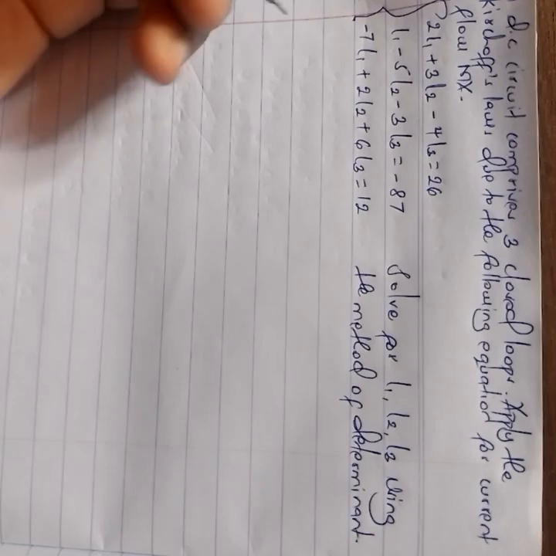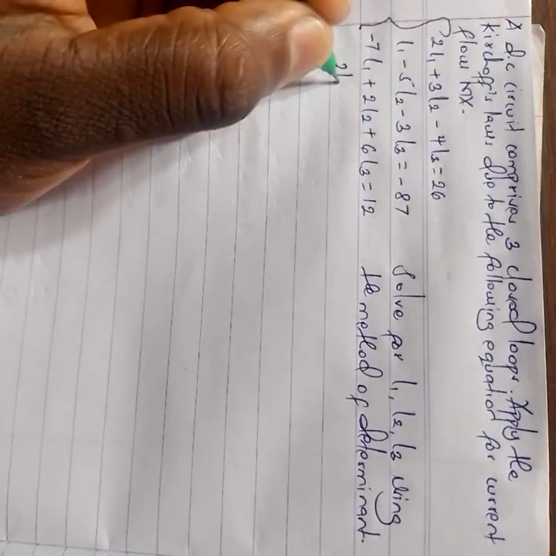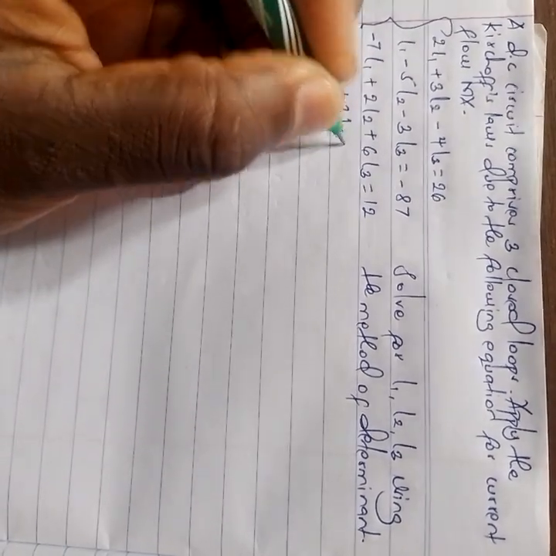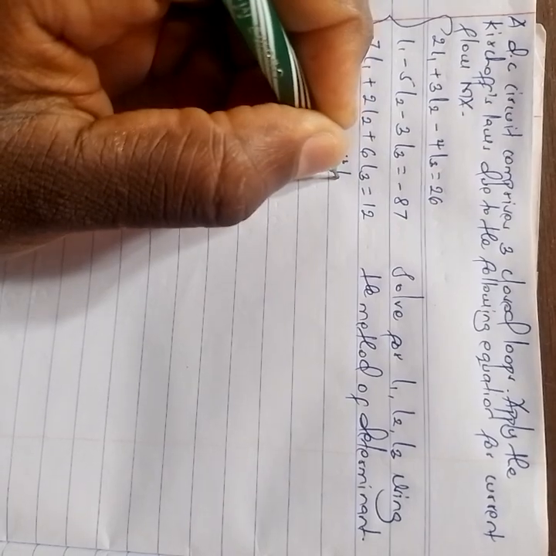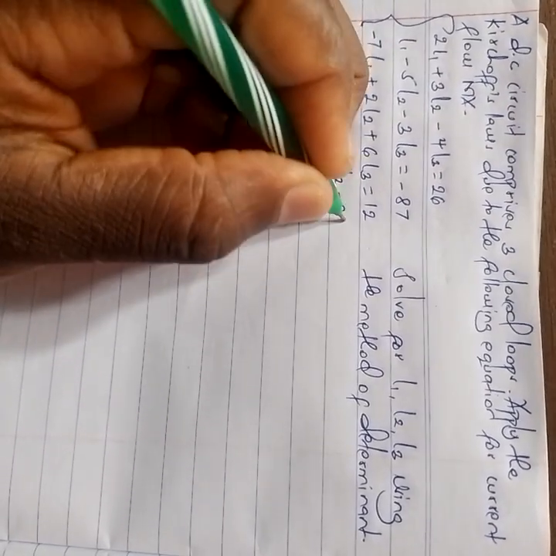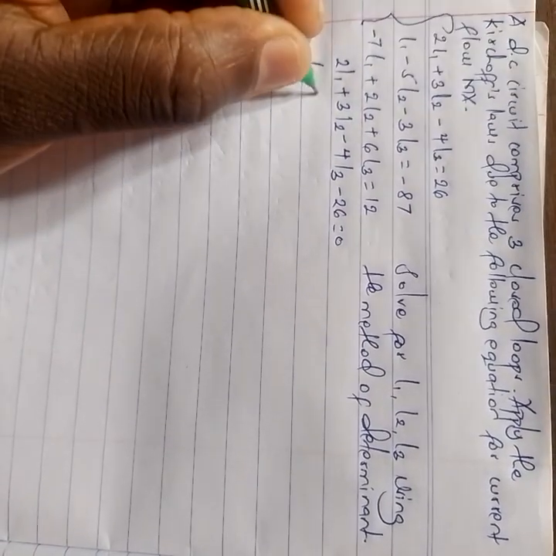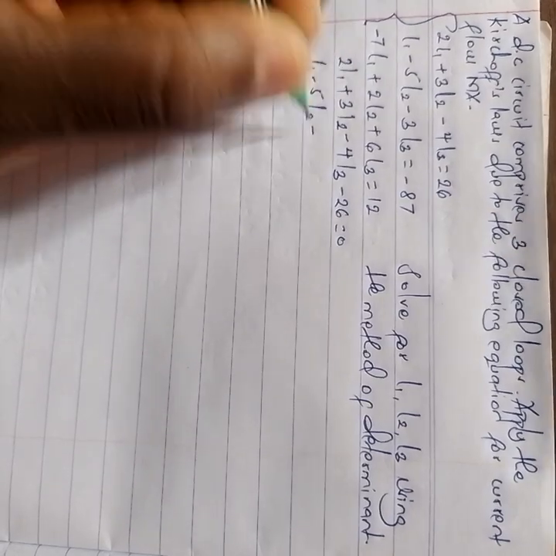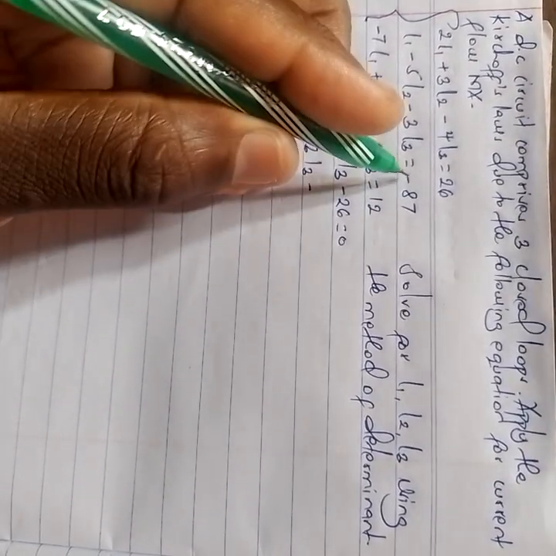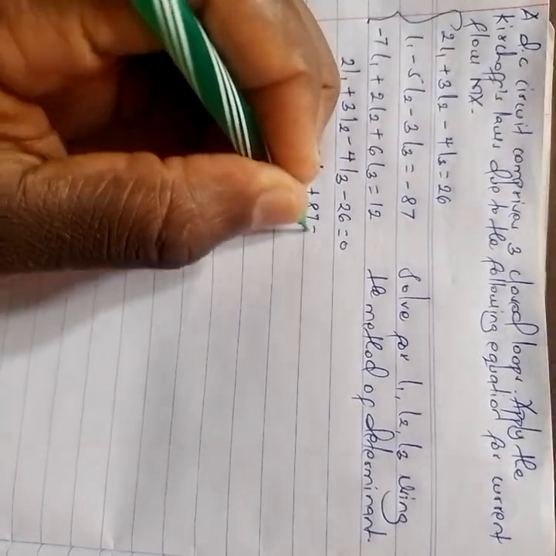That one will be 2I1 plus 3I2 minus 4I3 minus 26 is equal to 0. I1 minus 5I2 minus 3I3, this one now is negative plus 87, that's 0.